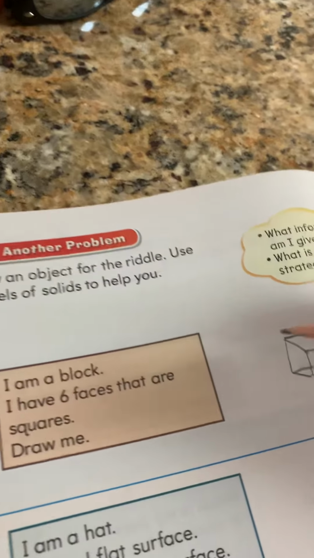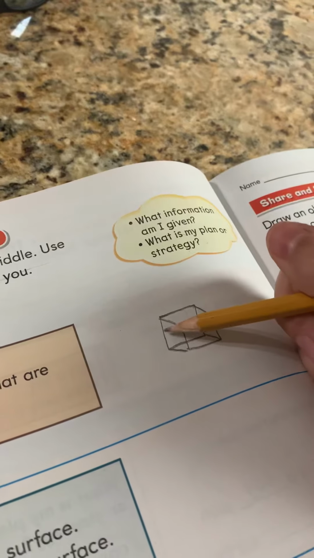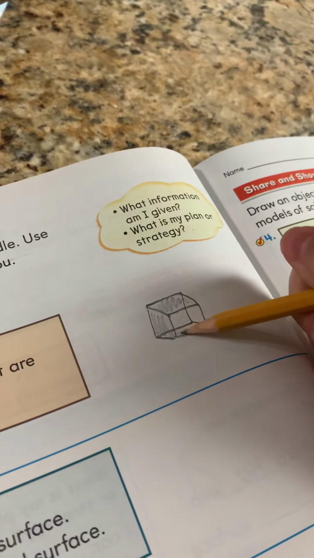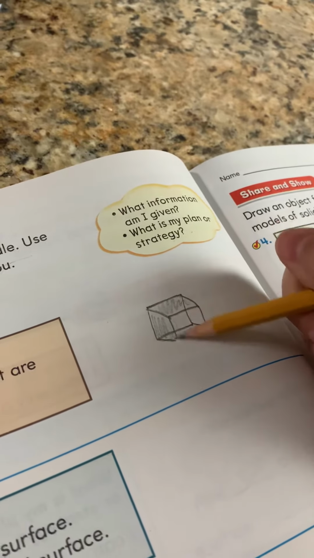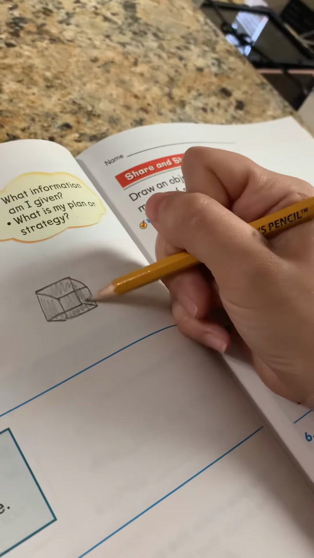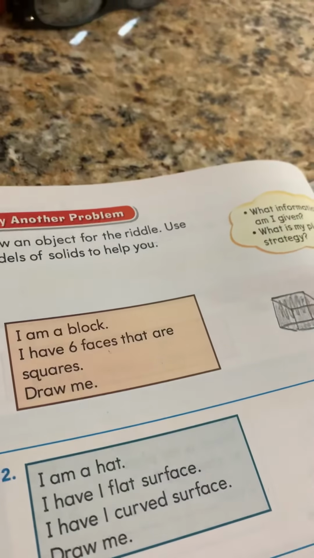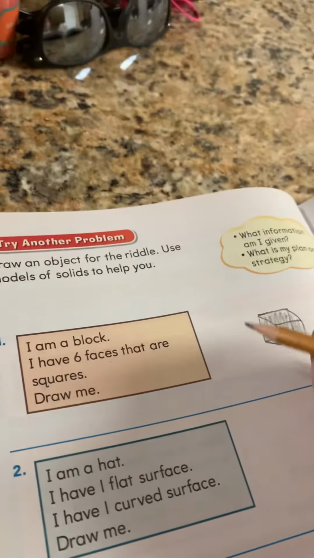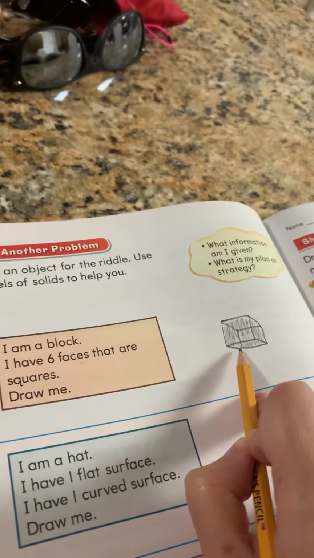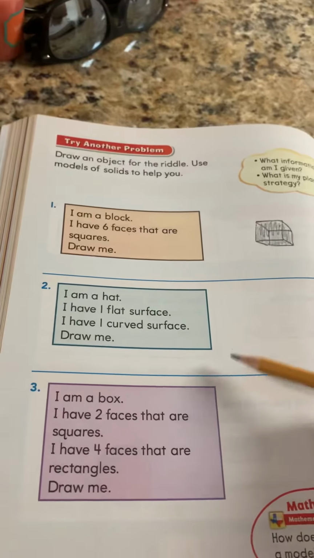Okay, let's double check and let's go ahead and count the sides, or the faces, I'm sorry. 1, 2, 3, 4, 5, and the back, 6. So does it have 6 faces? Yes, it does. And does it look like a block? Yeah, I think so. All right, so you're gonna do the other ones by yourself.